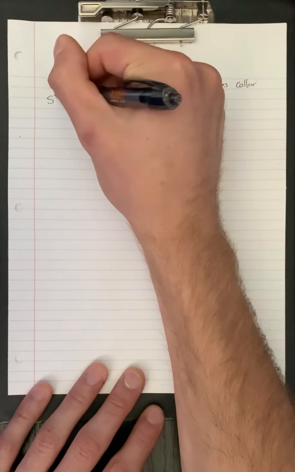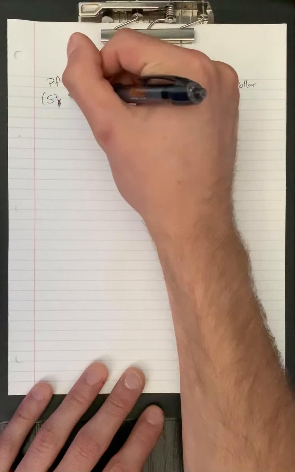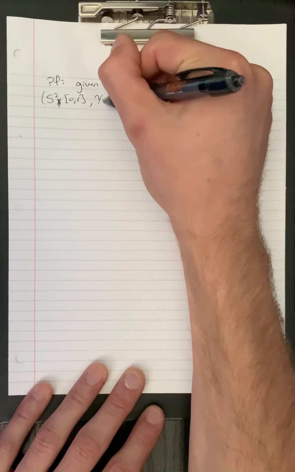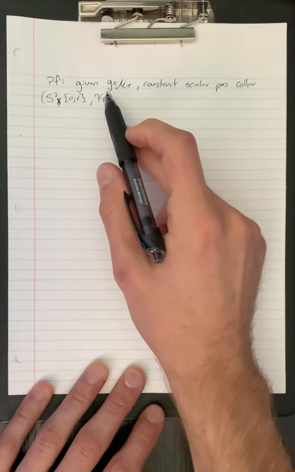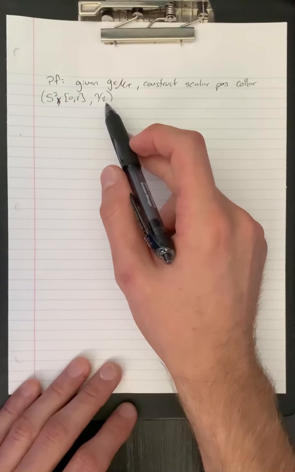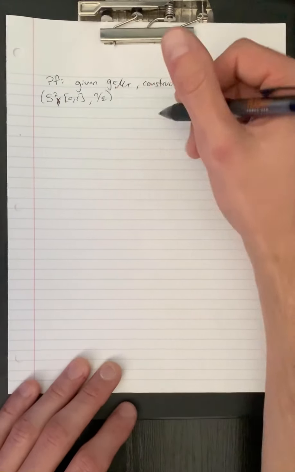Recall this collar is S2 cross 0, 1, and it's got a metric that depends on this epsilon. Remember, epsilon was less than some constant epsilon naught. We're going to vary epsilon, possibly to be smaller, later.